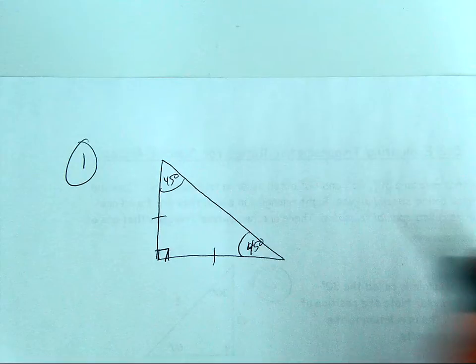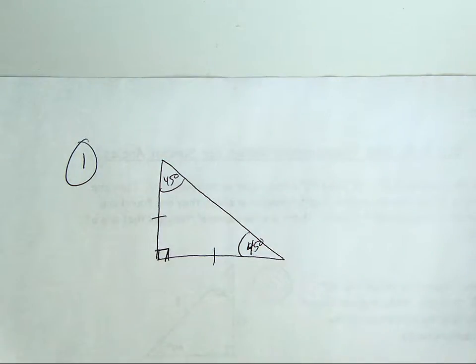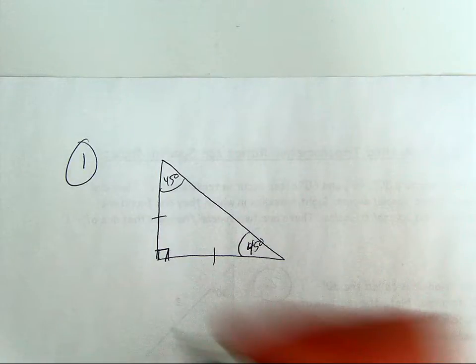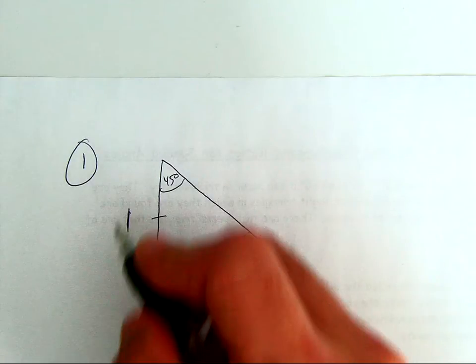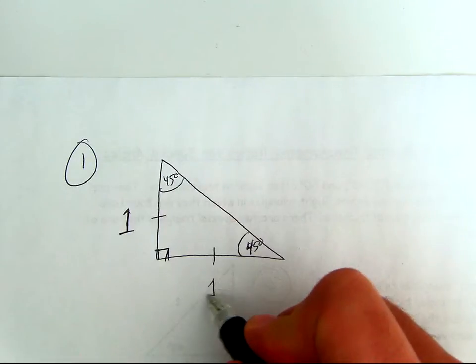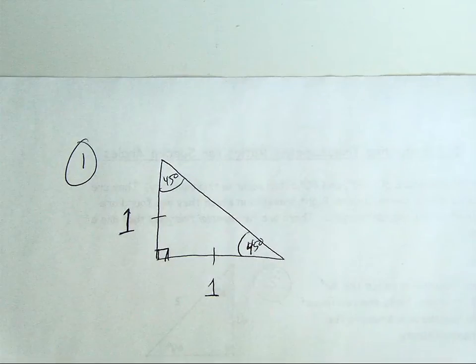Now, what should I call this side length? I can call it anything I wish. I can call it 10, 5, 4. I can even call it 1. 1 is the most simplistic number, so I'll call it 1. So this is 1 unit, and that means this is also 1 unit. So you have a triangle that is easily constructed without even doing any work.